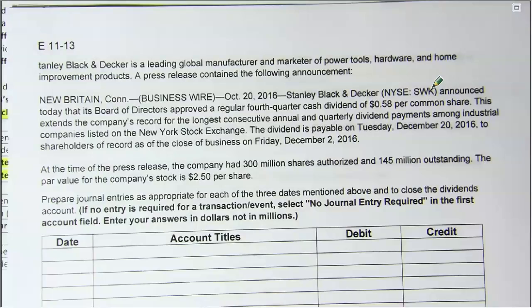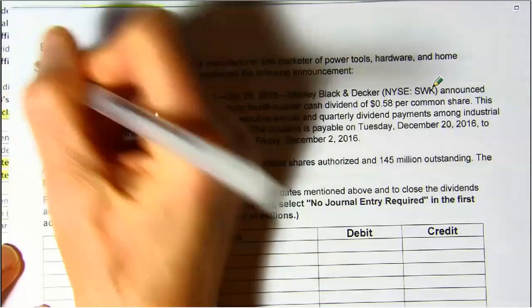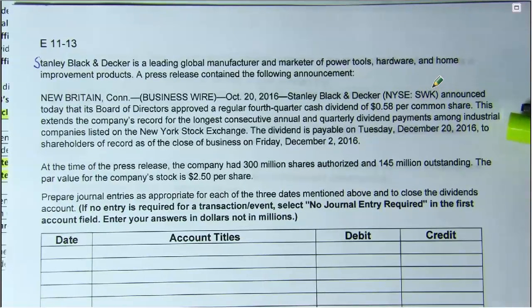I like this one because, this should say Stanley, yes. It's like the S got cut off there. It gives you an actual announcement of the dividend. So Stanley Black & Decker is a leading global manufacturer and marketer of power tools, hardware, and home improvement products. The press release contained the following announcement. So this was October 20th, 2016.